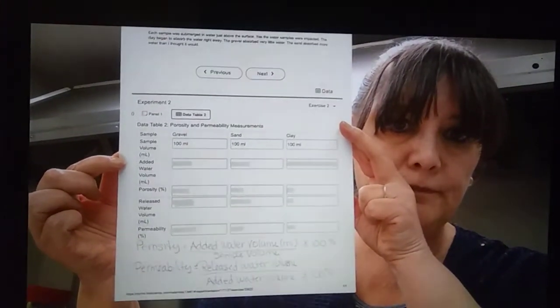So, next it says to record my hypothesis in panel 1, which I have done. Now, record the volume of each dry sample in data. Okay. So, I'm going to do that. I have copied the data, and I will be writing all of my things in my data. So, I know that the sample volume is 100 for each one, 100 mils. So I already have that written down.